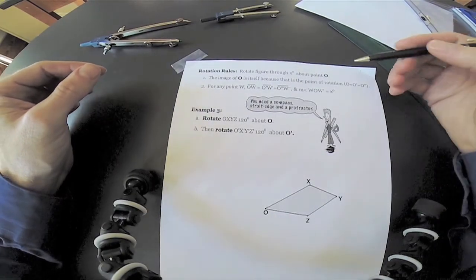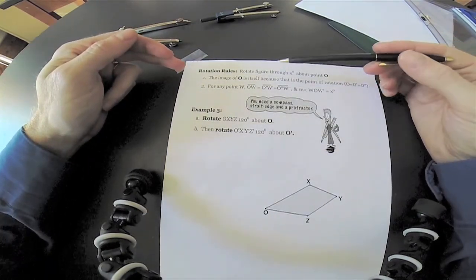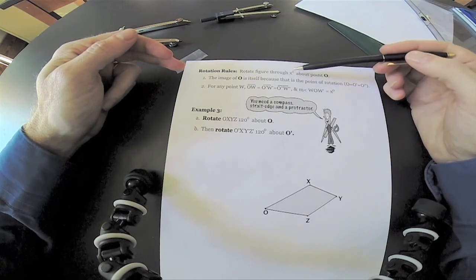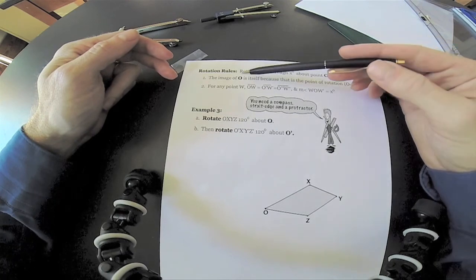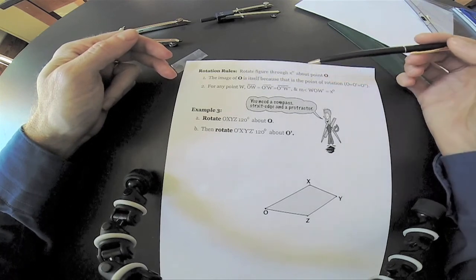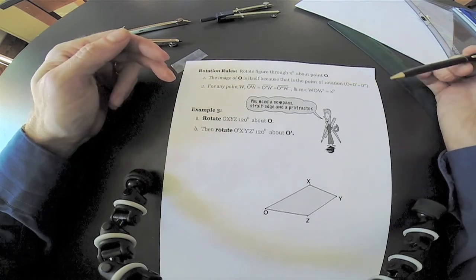So the rules for our rotation are this. We're going to rotate a figure through x degrees about point O. So the image of O is itself, because that is the point of rotation.